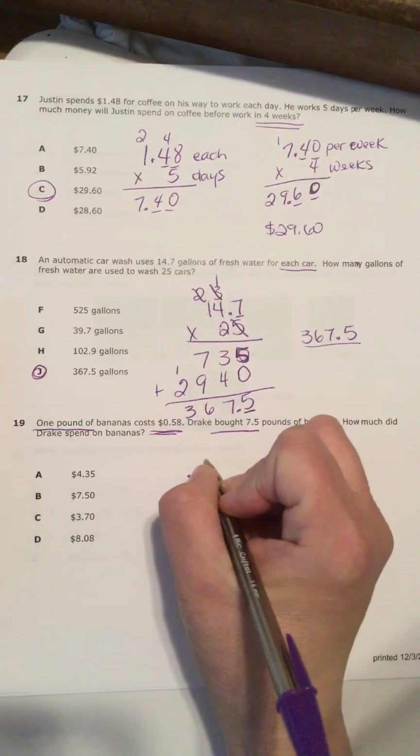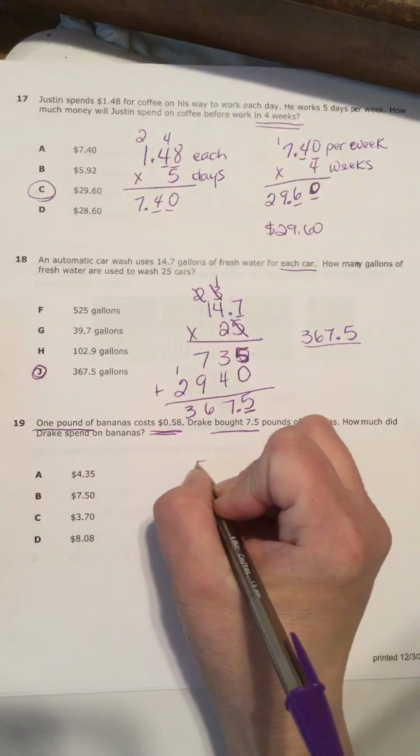Okay, so 58 cents times 7 5/10 is what you're going to do, or what you should have done. So 75 times 58. Remember, no decimal. Now I place my decimal. 8 times 5 is 40. 7 times 8 is 56, plus 4 is 60.